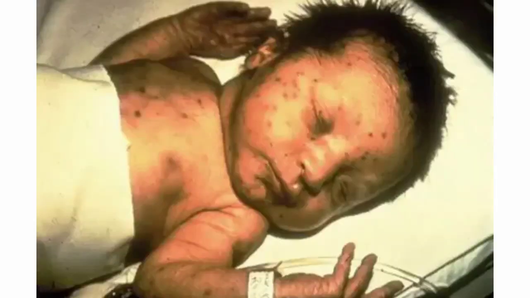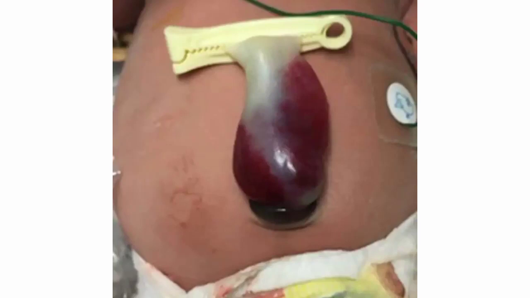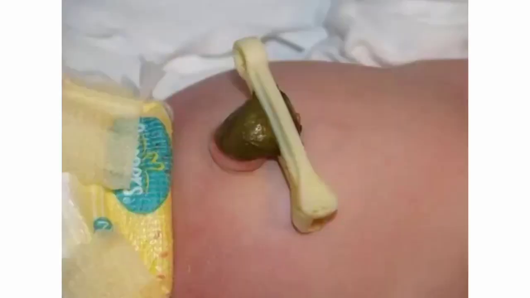Now, this infant has a blueberry muffin rash, which is seen in TORCH infection. These are extramedullary hematopoiesis, seen as black lesions. This is a case of umbilical cord hematoma, which occurs in case of trauma to the umbilical cord. This is a case of umbilical cord staining with meconium, which occurs with meconium passage. And this is a case of omphalitis, which is an infection of the umbilical cord.